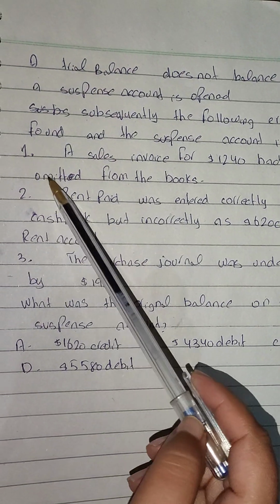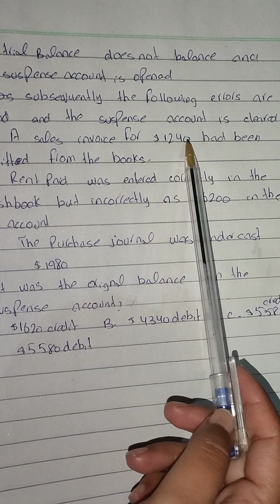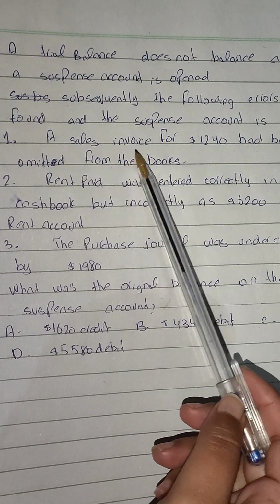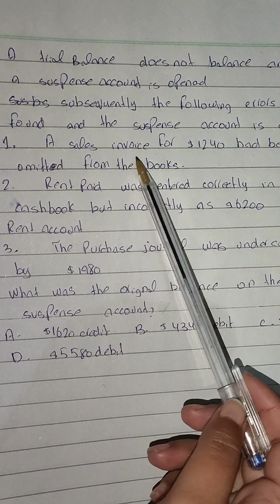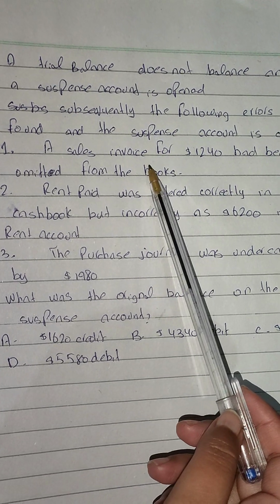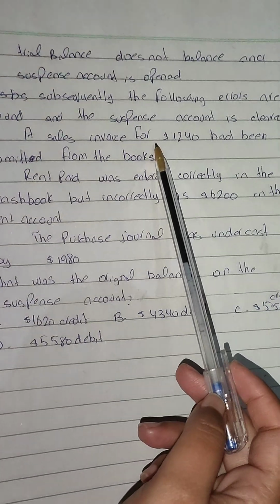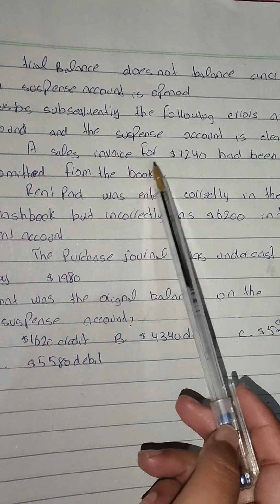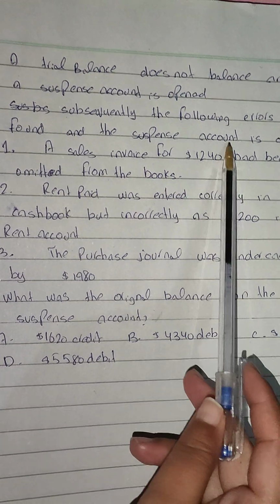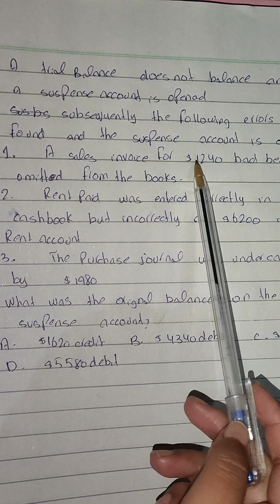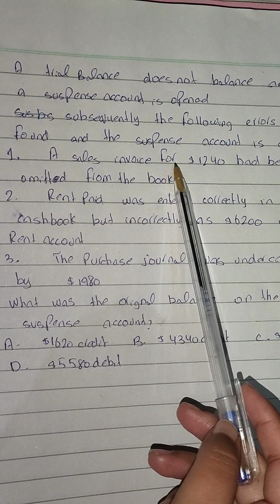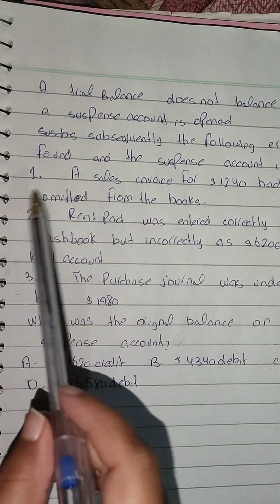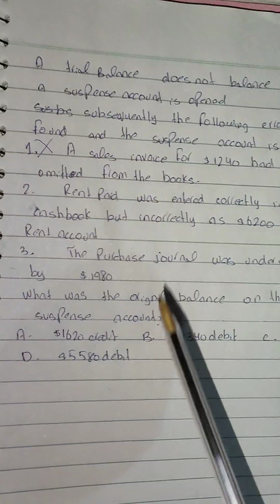The number one error is a sales invoice for 1240 that had been omitted from the books. We know that this error will not be recorded in the suspense account, because this is an error of the books of original entry, basically an error of omission, because you just omitted this amount from the books of accounts. All the errors which do not affect our trial balance are not recorded in the suspense account, so we will not include this in our suspense account.